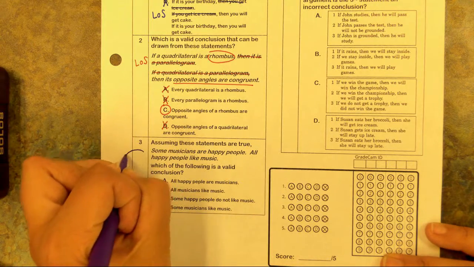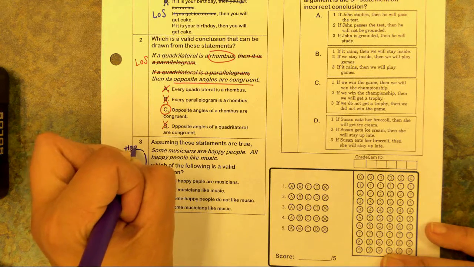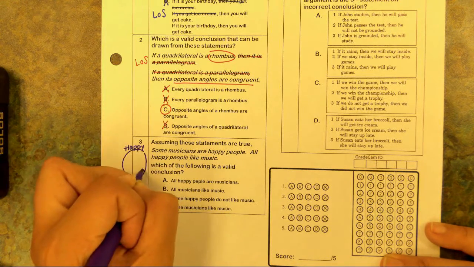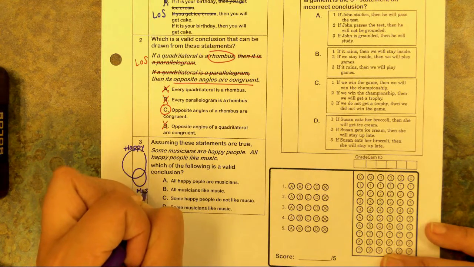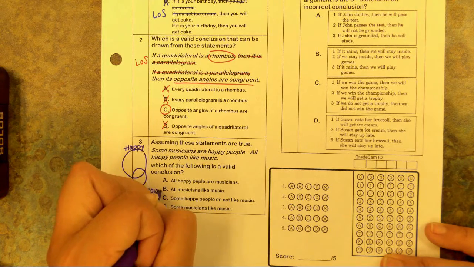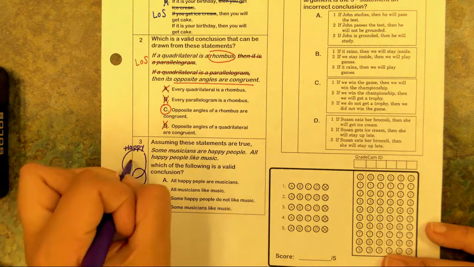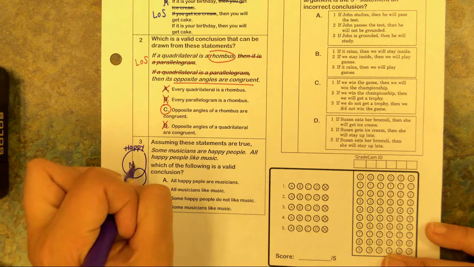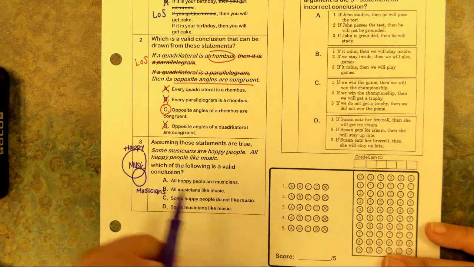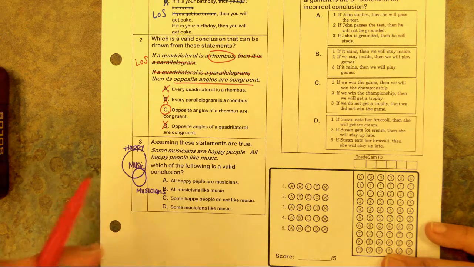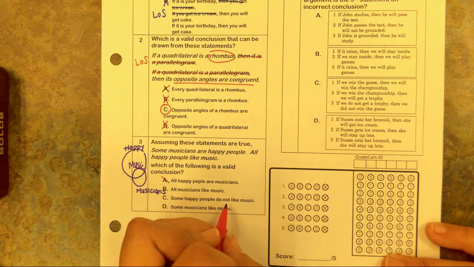determine that all happy people are musicians. That's not true. That all musicians like music, that some happy people do not like music.